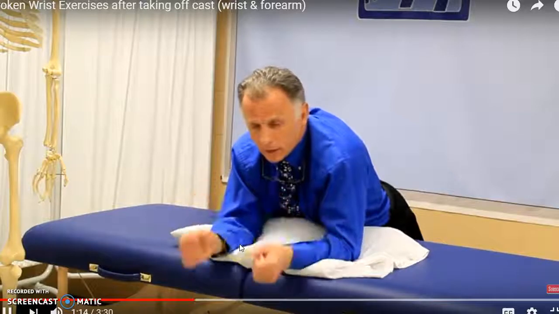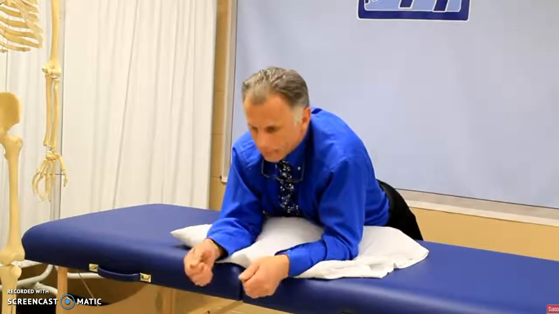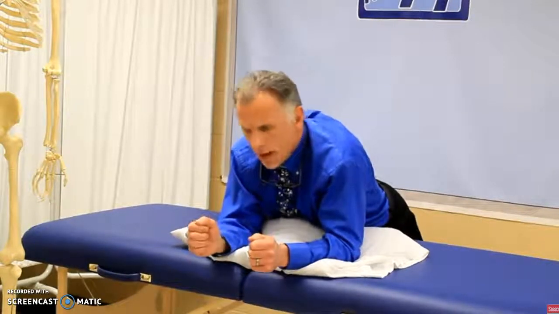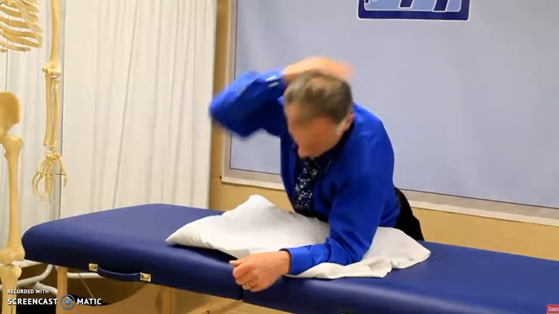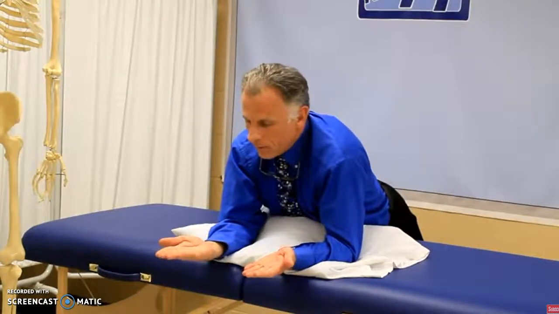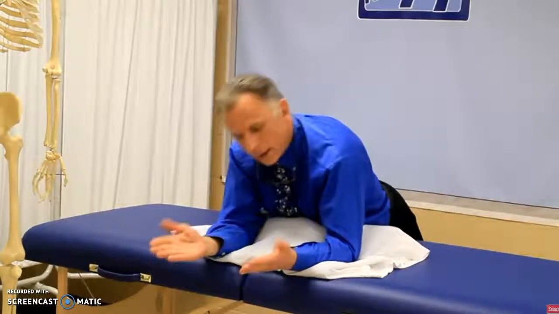And now, moving into the next exercise, with a closed fist, not really a fist, but a closed hand, you're going to move the hands up and down, up and down. And this is going to work your abductors and your adductors of your wrists.